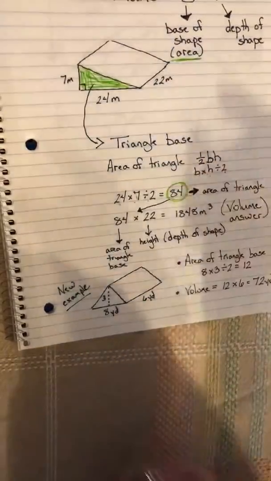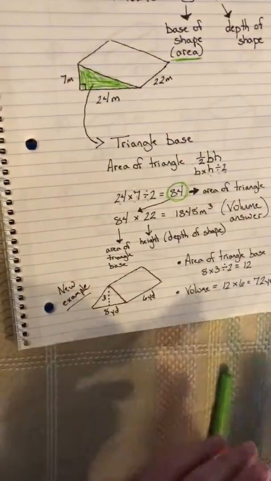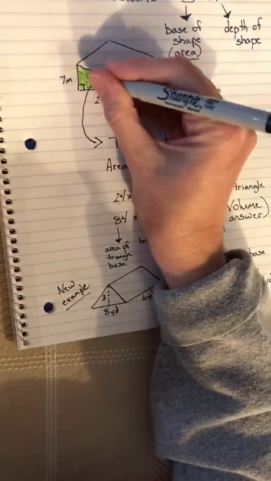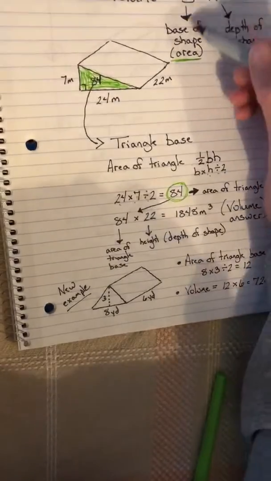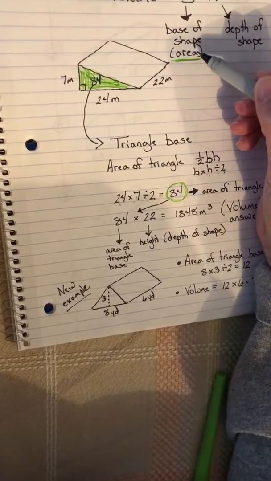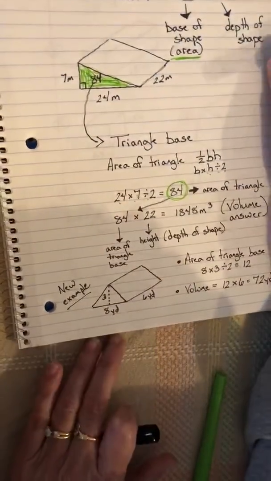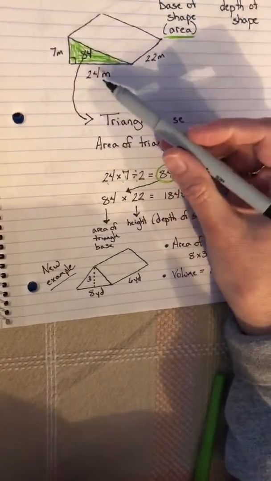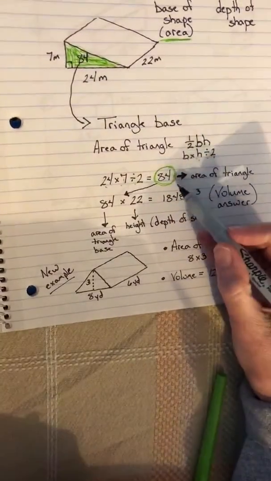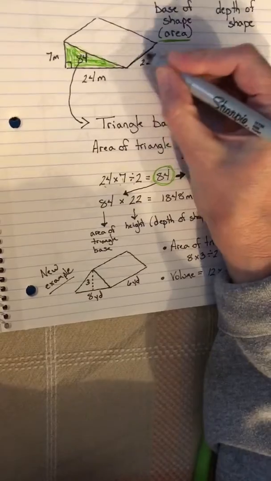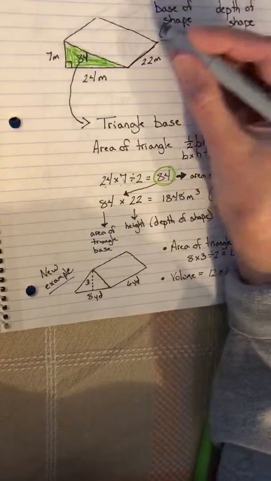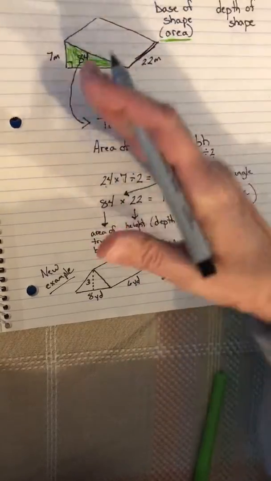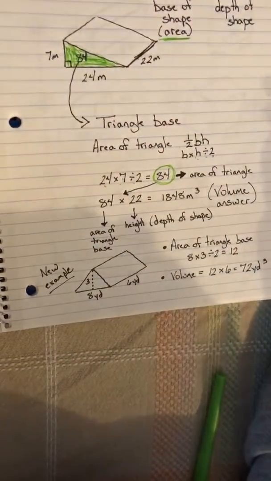That is the area of the triangle, which we are going to call the base of the shape. Now, to turn it into volume, we take the area of the triangle, and then they talk about this being the height, but you can also think of it as being how deep the shape is.